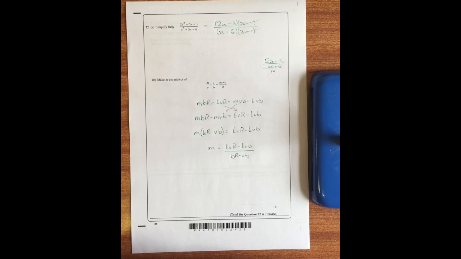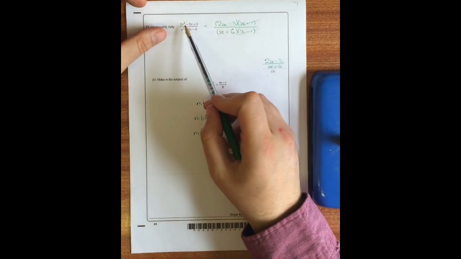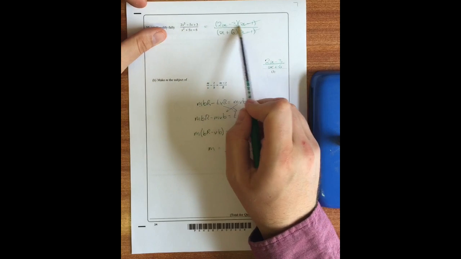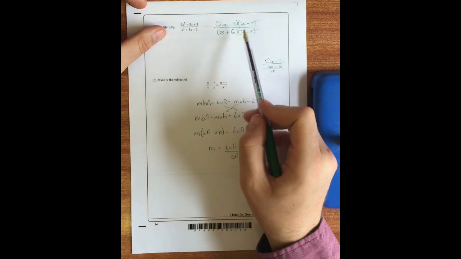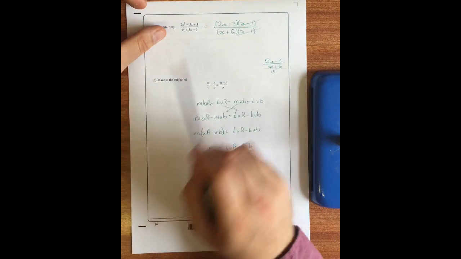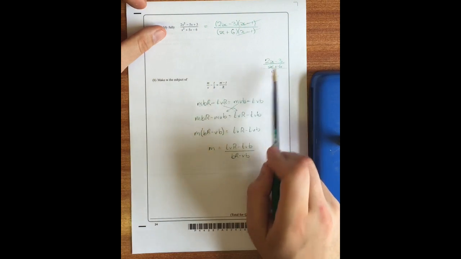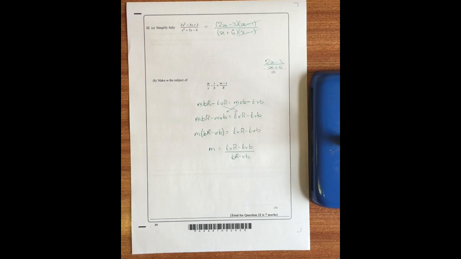Question 22, simplify fully this algebraic fraction. Because they're both quadratics, we can factorise them both. So the top will factorise to 2x minus 3, x minus 1, and the bottom will factorise to x plus 6, x minus 1. The x minus 1s can cancel out, leaving it as 2x minus 3 over x plus 6.